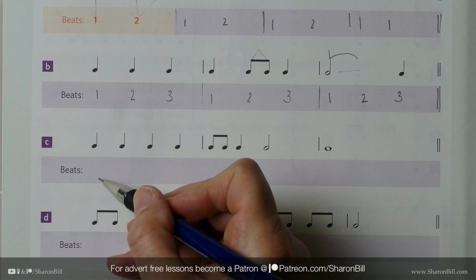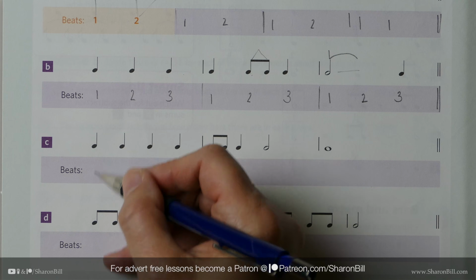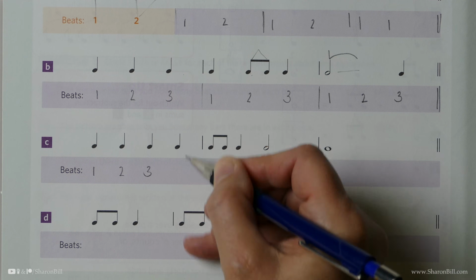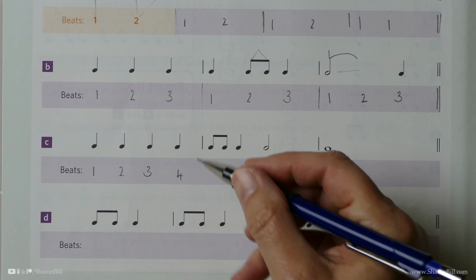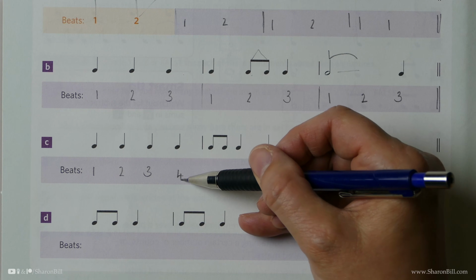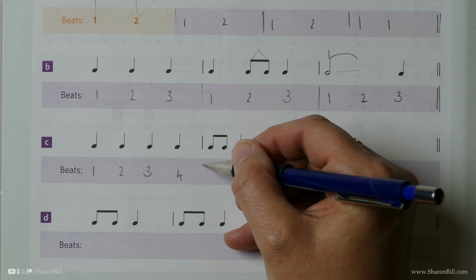Let's have a go at this next one. So we've got beat 1, beat 2, beat 3. Now we've got beat 4. We've got 4 beats in a bar. So you can see we've gone from 2 beats per bar, 3 beats per bar. Now we've got 4 beats per bar. The bars are getting longer.